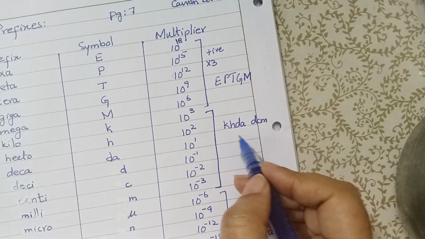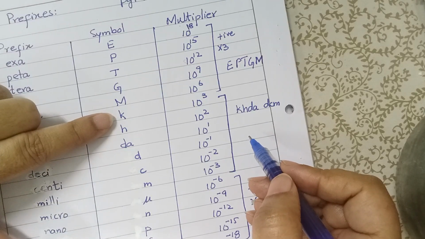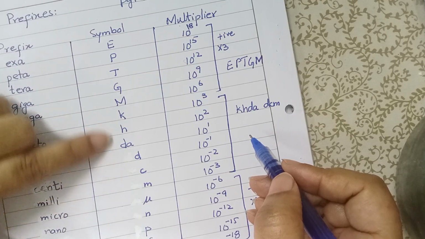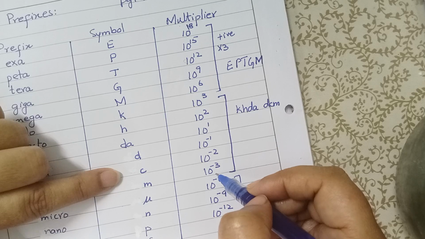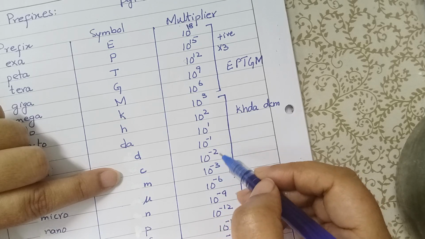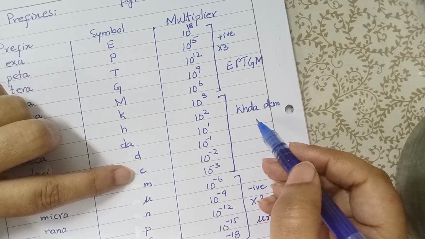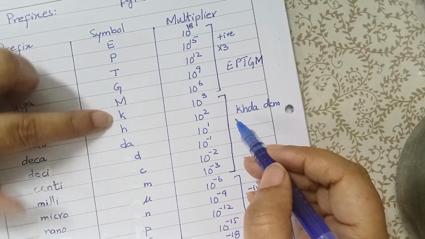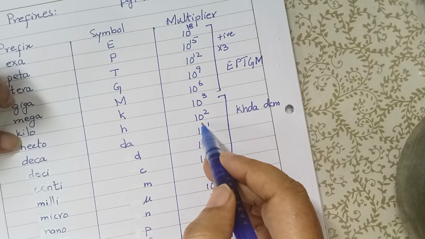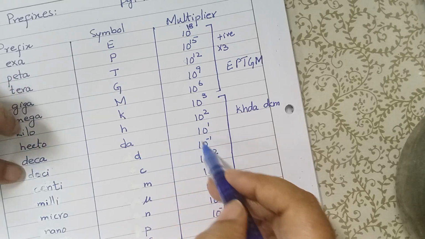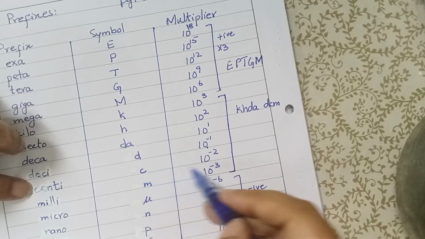Then I made one more thing for the students to remember. When we use the prefixes in numerical values, we use the symbols. For these six multipliers or prefixes, we kept the first letters: K, H, D, A, D, C, M. K stands for kilo, H stands for hecto, which is 10 raised to the power plus 2, and deca, which is 10 raised to the power plus 1, deci is 10 raised to the power minus 1, represented by small d, and centi is represented by c, 10 raised to the power minus 2.